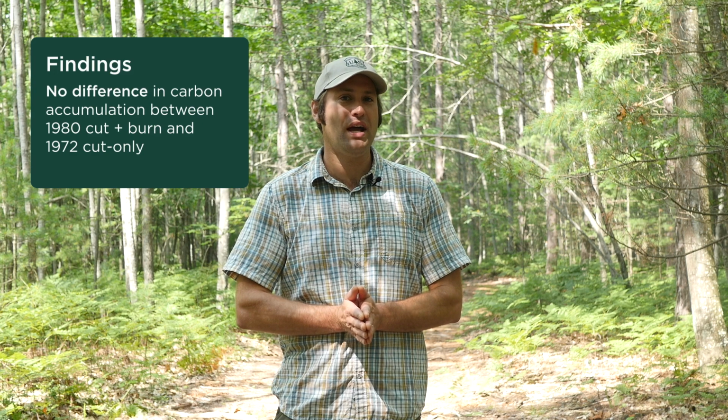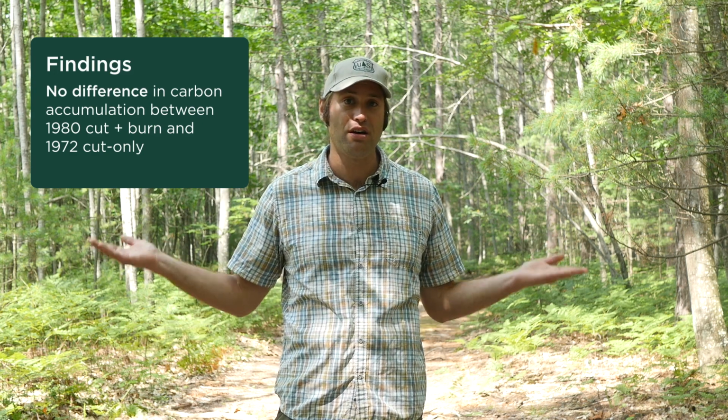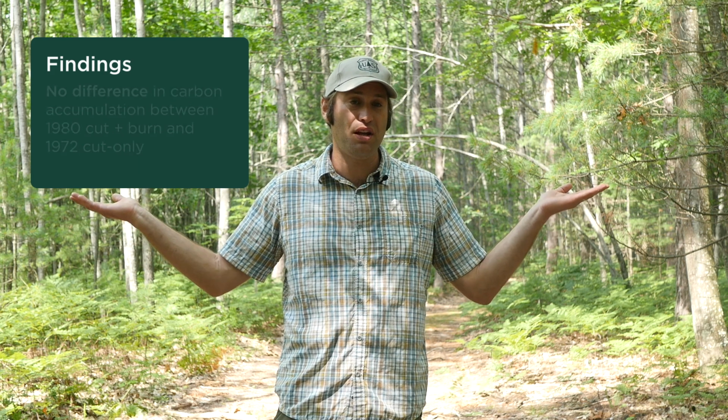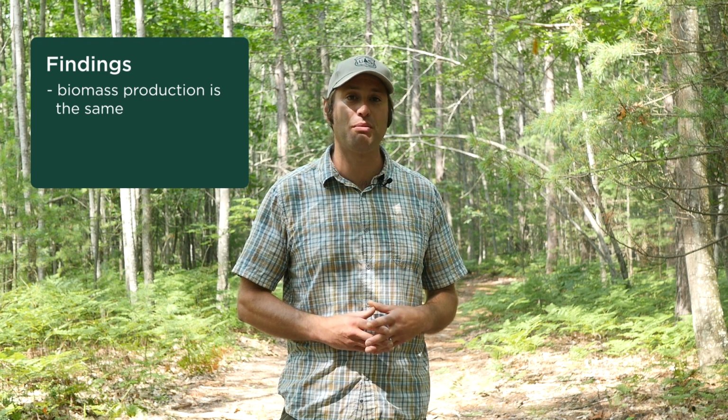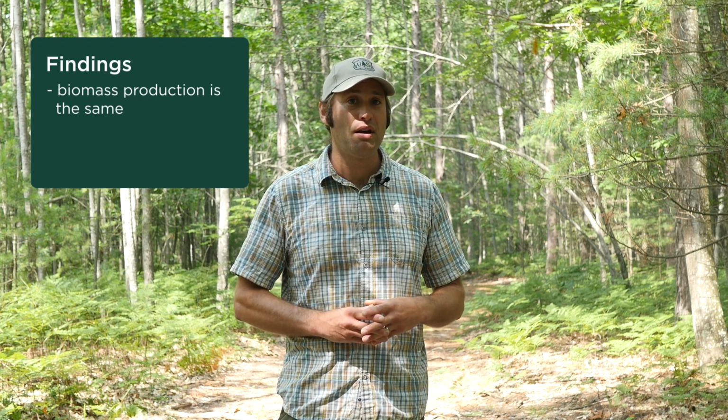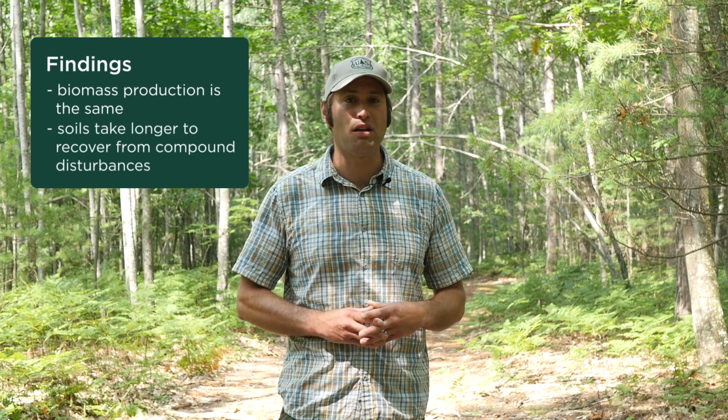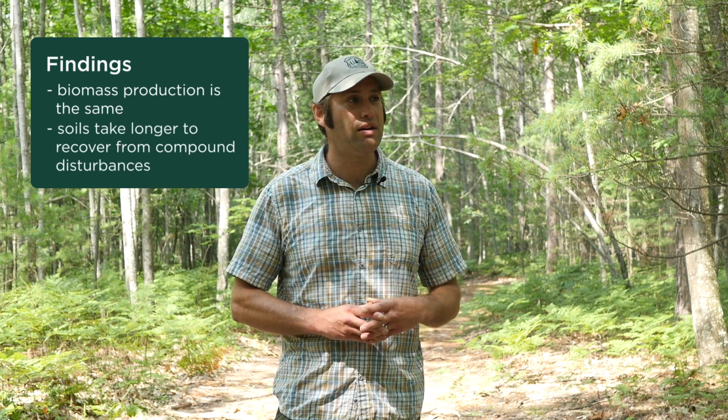The last thing I'd like to say is, despite those differences in biodiversity, canopy structure, canopy recovery, there does not appear to be any difference in the carbon accumulation of these 2 different forest communities. Biomass production is the same. It appears to be resistant to that compound disturbance of fire following a harvest. Soils, on the other hand, there's a longer term recovery process at play there, and as described in the video about soil carbon recovery over successional time, there is a slower rate of recovery of soil carbon pools with that second disturbance of fire after a harvest.